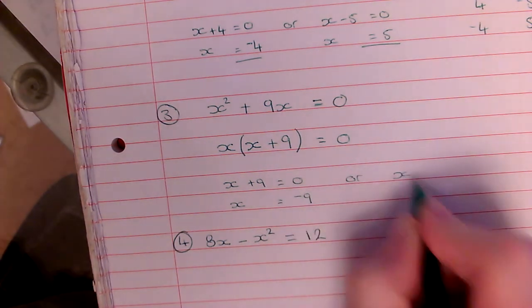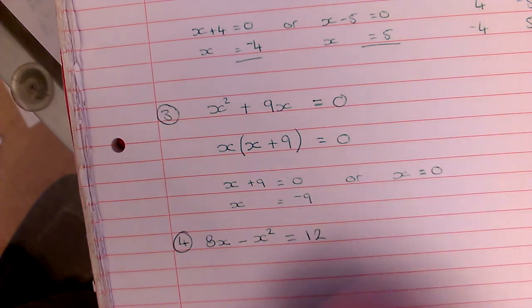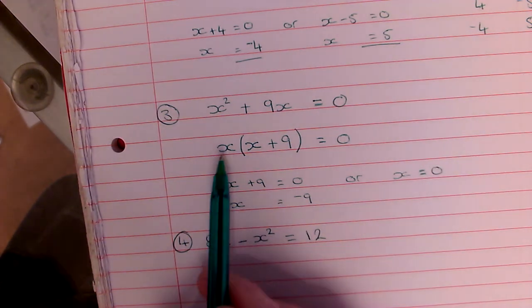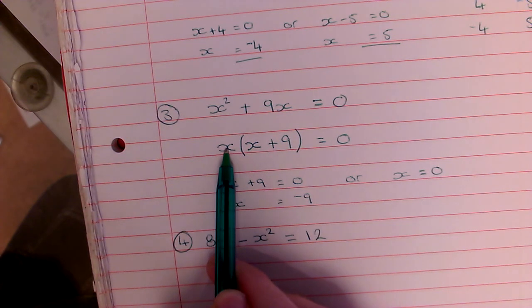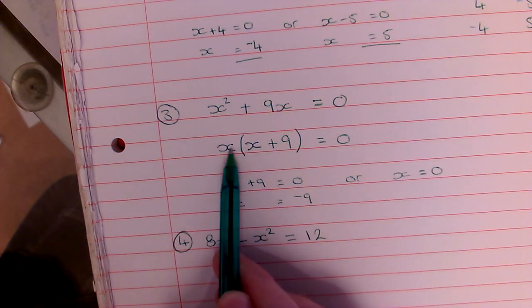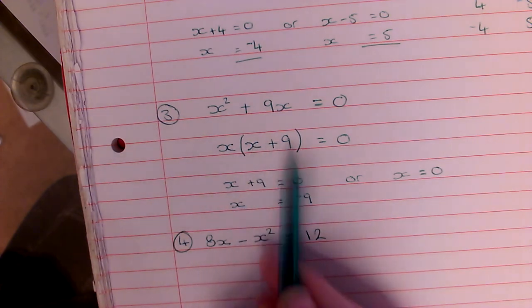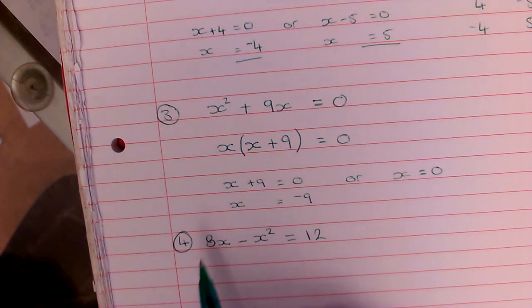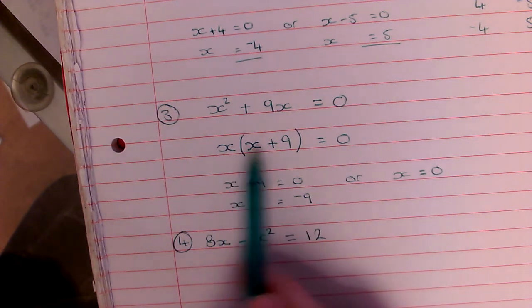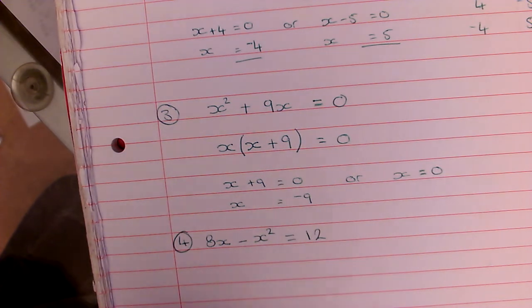Or, quite frankly and quite simply, x could be 0, because remember, if there's nothing between the number or letter outside the bracket and the bracket, it means to multiply. So if x is 0, 0 multiplied by 9 is still 0. So x could be 0, or x could be negative 9. So we've got negative 9 times 0, still 0.